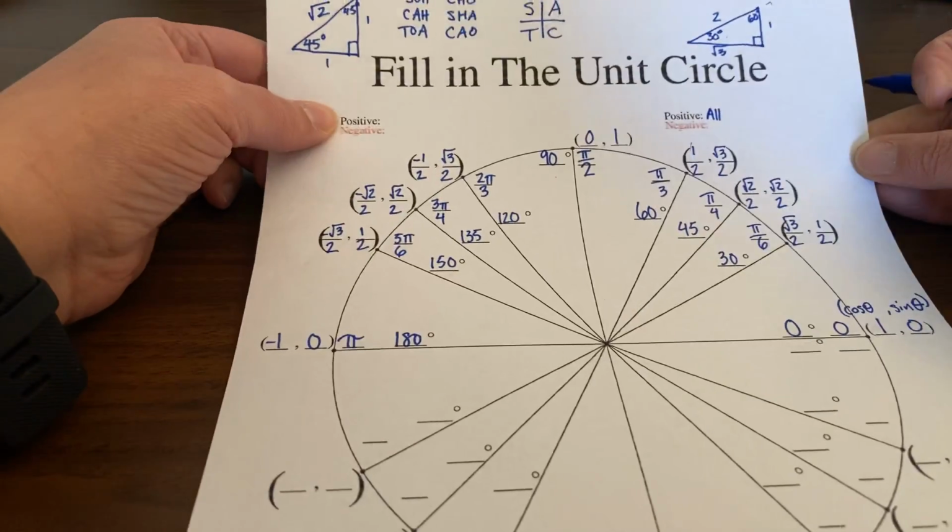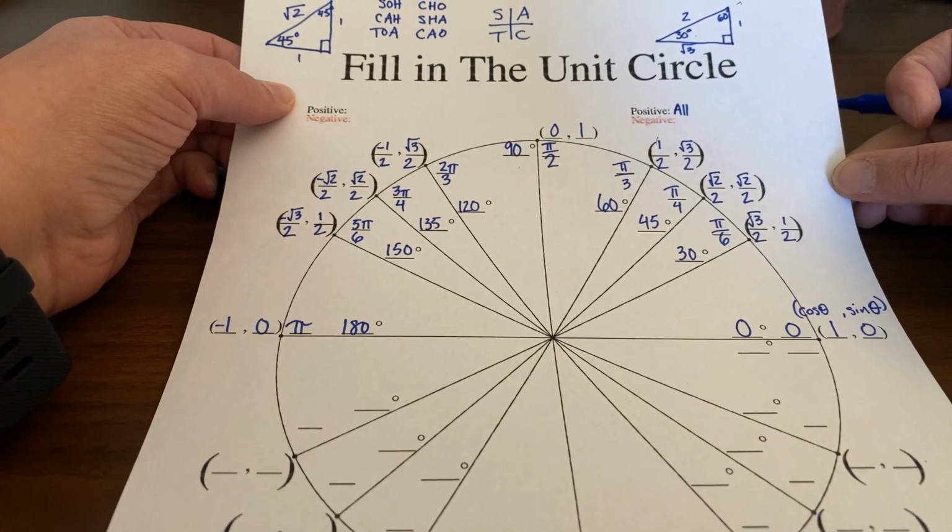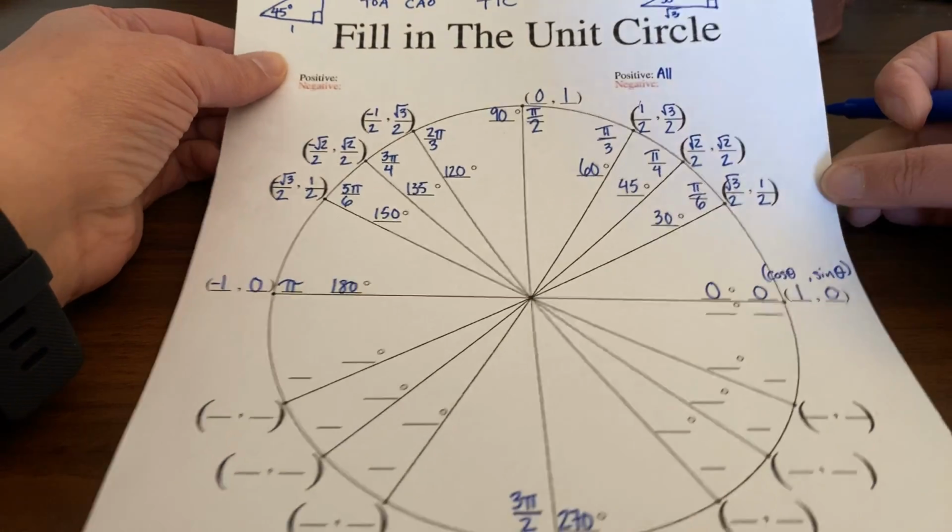Okay, I'm going to stop there and let you complete the rest of the unit circle as part of your homework.